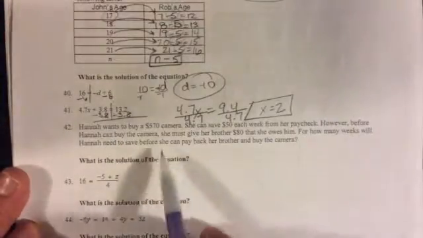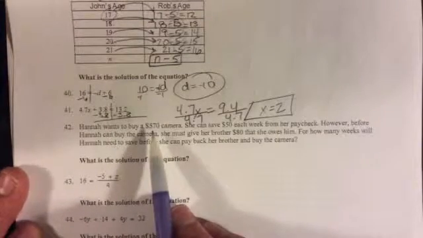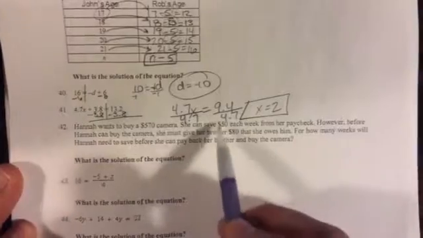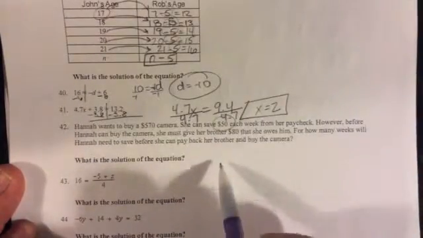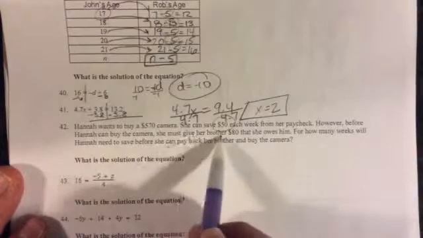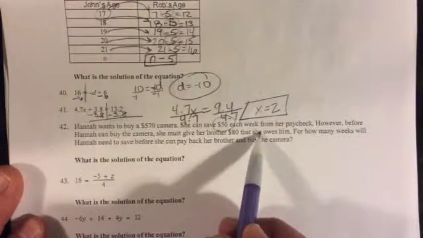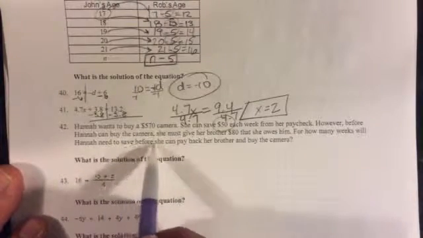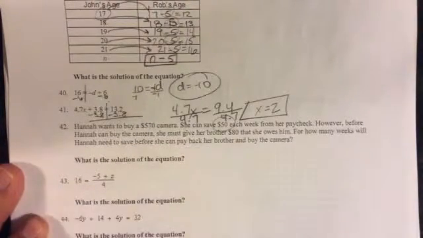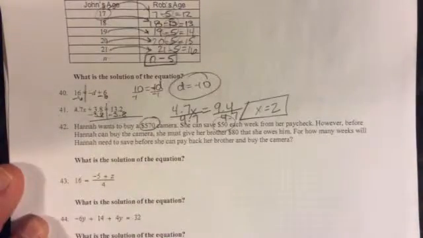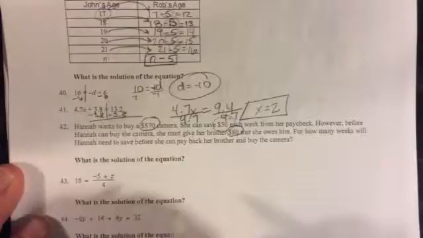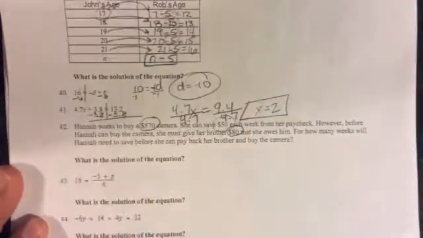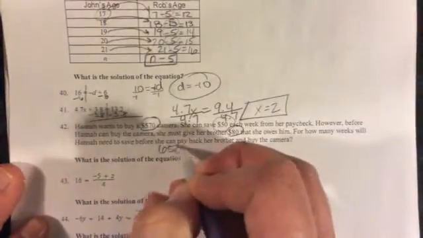Hannah wants to buy a $570 camera. She can save $50 each week from her paycheck. However, before Hannah can buy the camera, she must give her brother $80 that she owes him. For how many weeks will Hannah need to save before she can pay back her brother and buy the camera? Well, here's the deal. She has to pay $570 for the camera, and she owes him $80. So altogether, if you put that money together, $570 plus 80, she's looking at $650 that she's going to pay altogether.